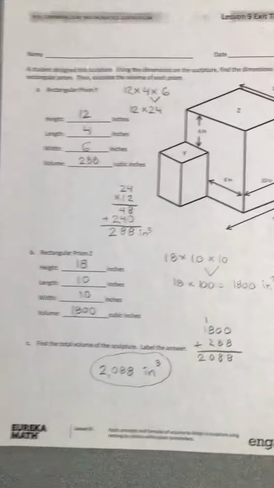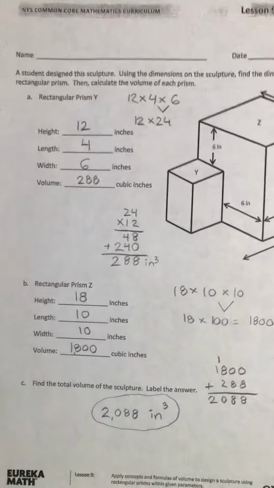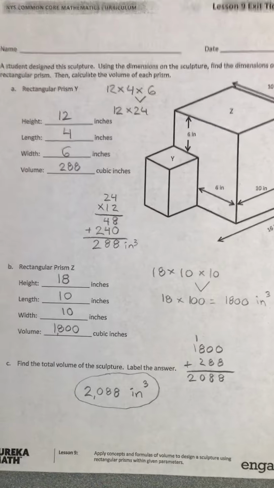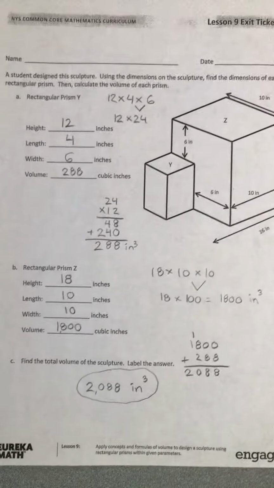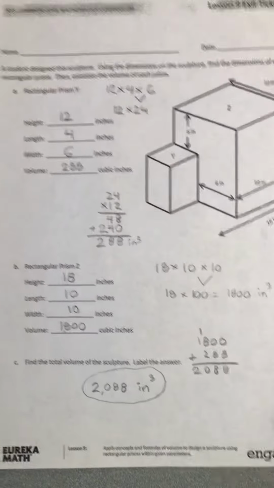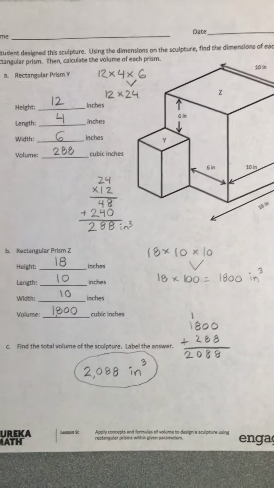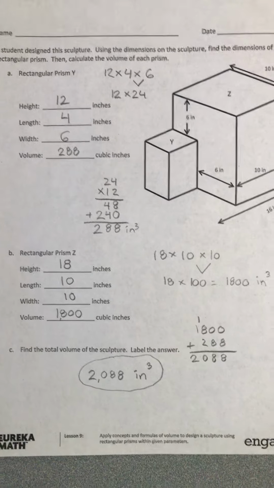Hopefully you're raising the roof right now in your living room, in your kitchen, because you got every single one of these parts correct, and congratulations. Give yourself a self high five as well. If you made a small calculation error, that happens. Just make sure we're double checking our work before we arrive at our final answer.